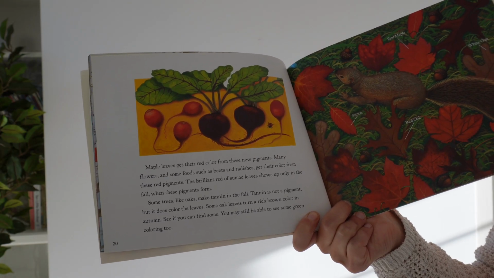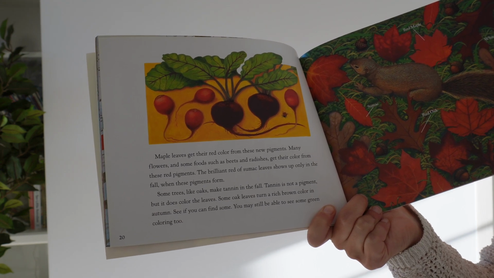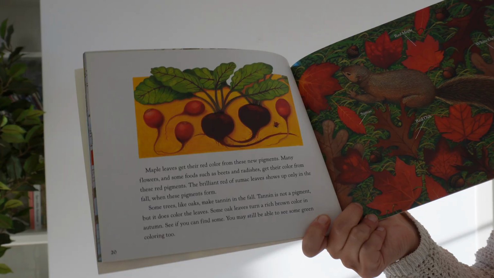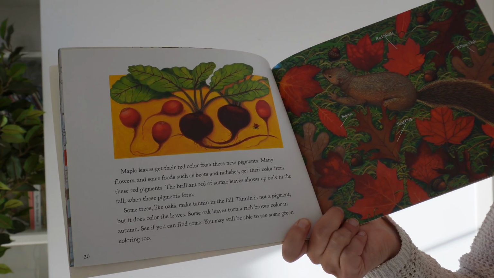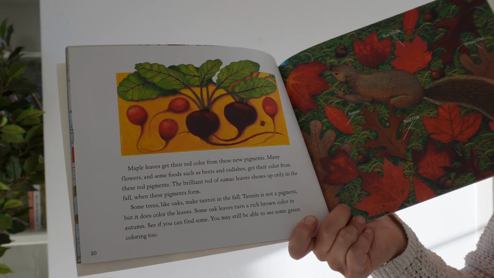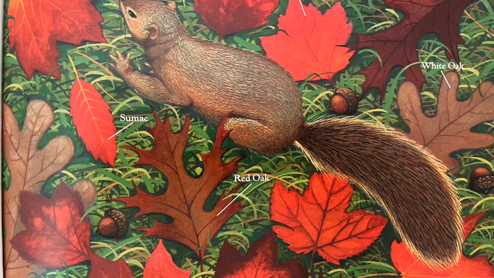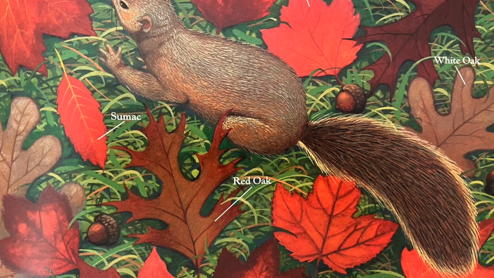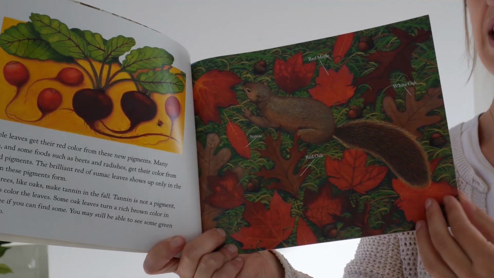Some trees, like oaks, make tannin in the fall. Tannin is not a pigment, but it does colour the leaves. Some oak leaves turn a rich brown colour in autumn. See if you can find some. You may still see some green colouring too. There's some oak leaves there and a little friend. Oak trees are one of my favourite trees.